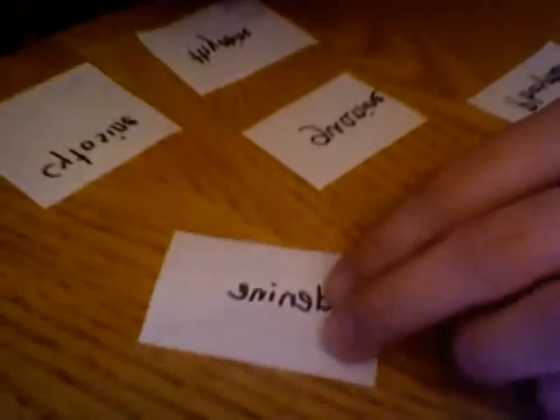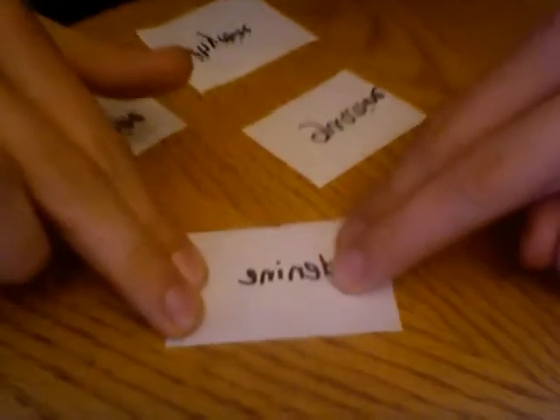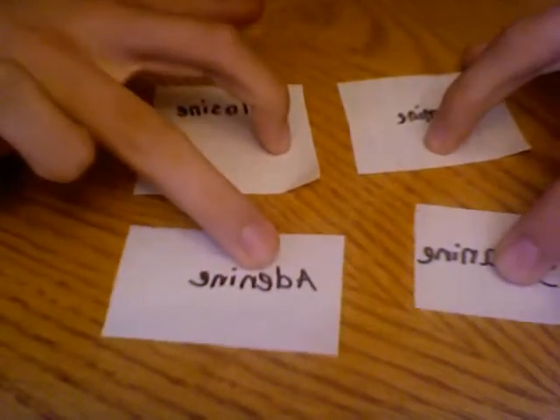Now, I don't know if you can see, since this is a camera, but here we have adenine, guanine, thymine, and cytosine. These are our four bases right here.